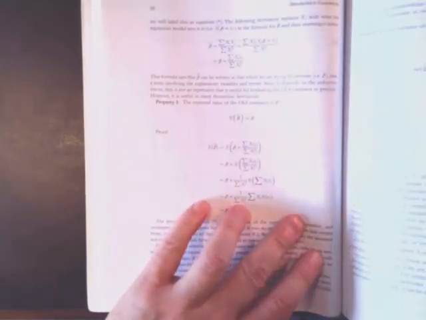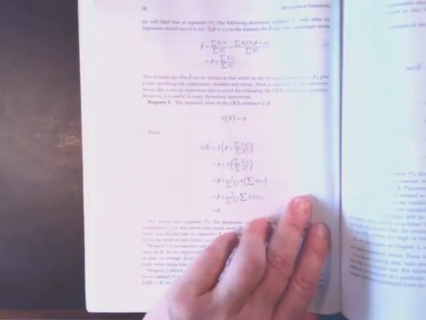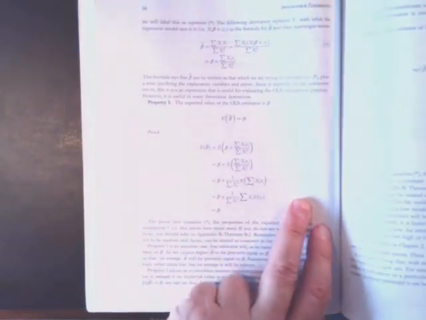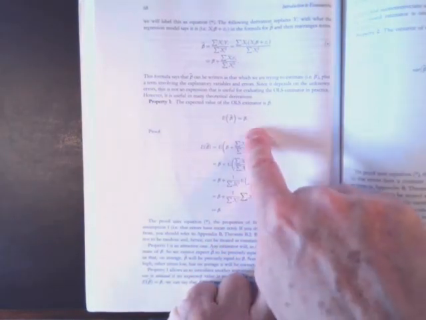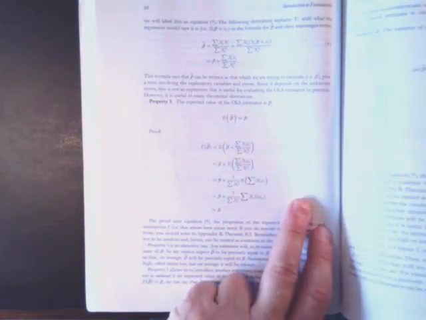Okay, so that's our estimator, the least squares estimator. I'm looking at page 67 in the textbook here. Then we want to know what the properties of the estimator are. The expected value is the true value, so it's unbiased.